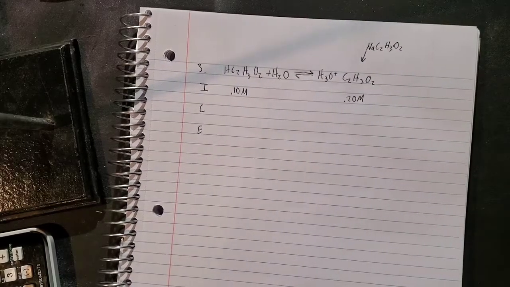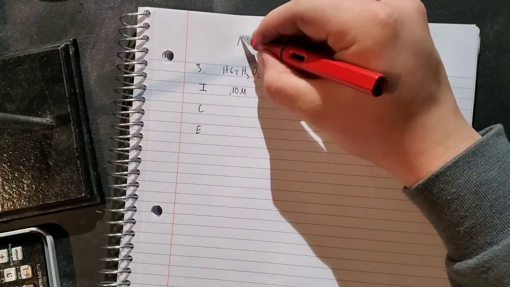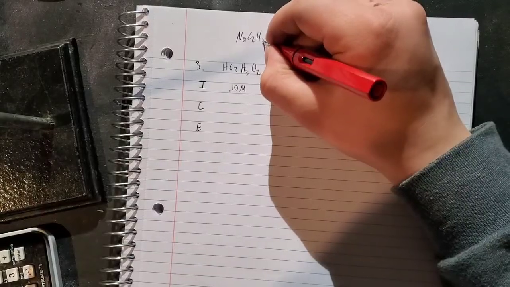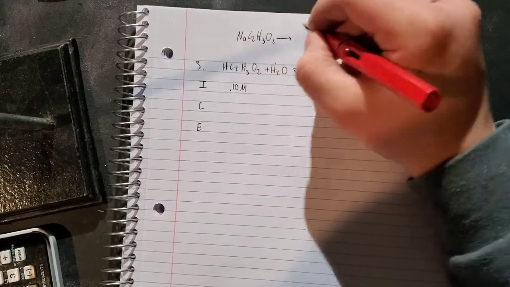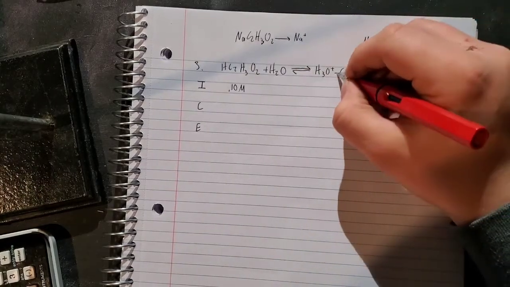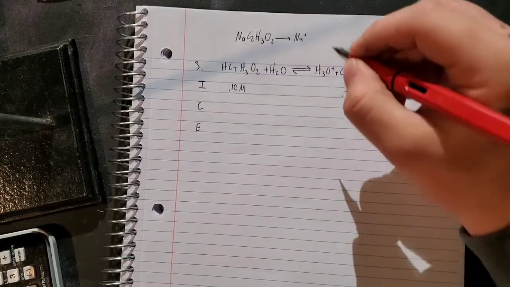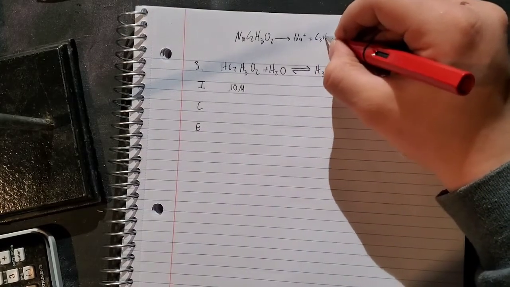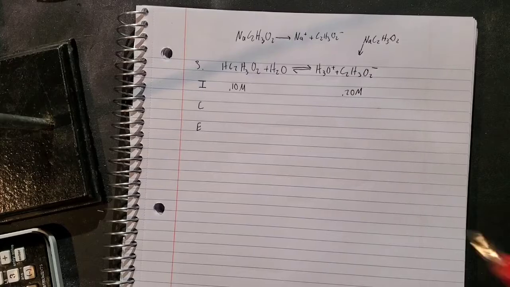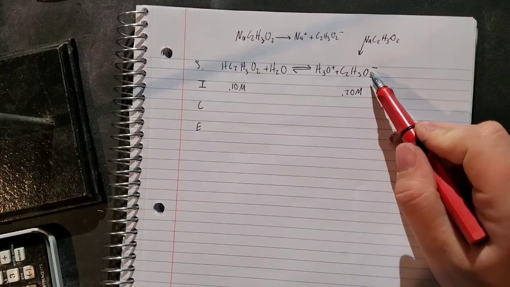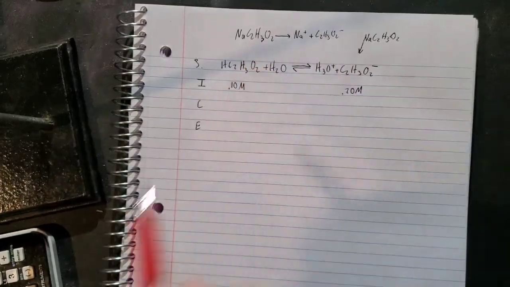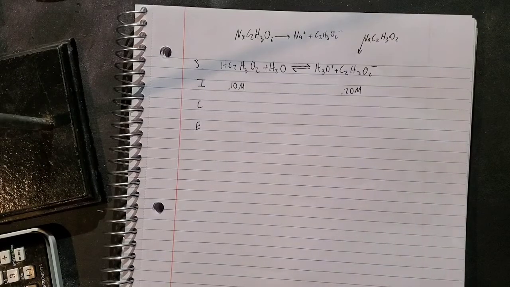And quickly, the reason for this is obviously sodium acetate, Na(C2H3O2), dissociates in water to give Na plus and C2H3O2 minus. Sorry, I forgot to put the minus on that acetate. So when we have 0.20 molar sodium acetate, we also get 0.20 molar acetate in solution.